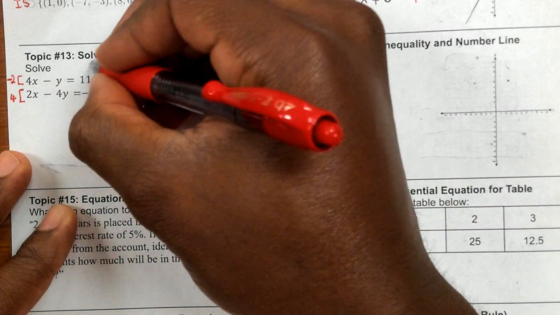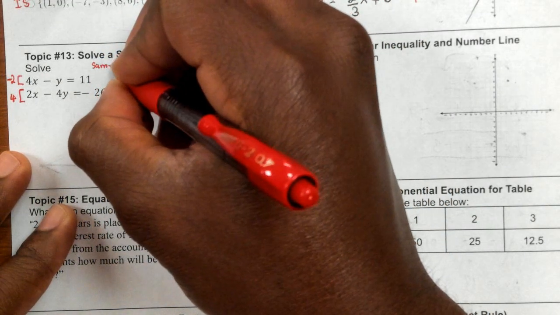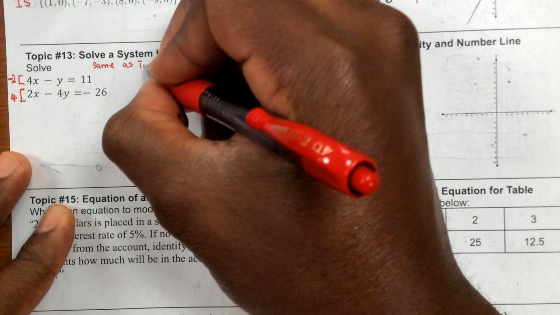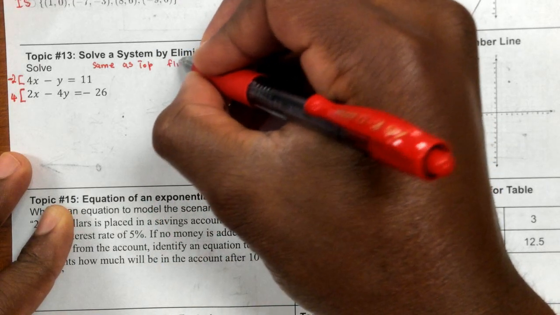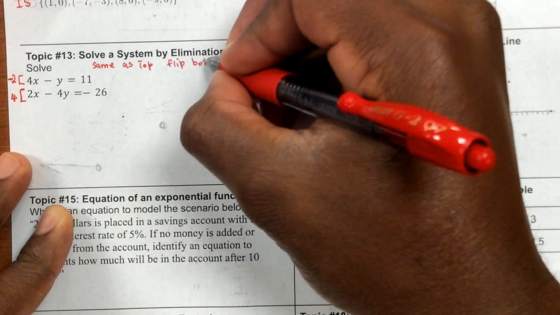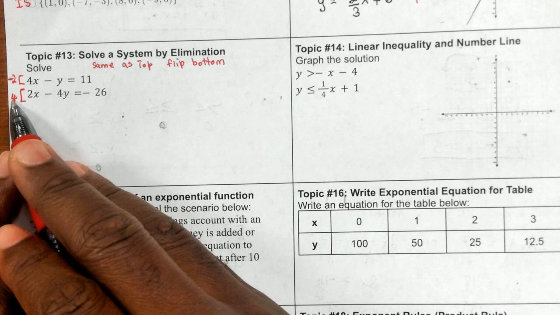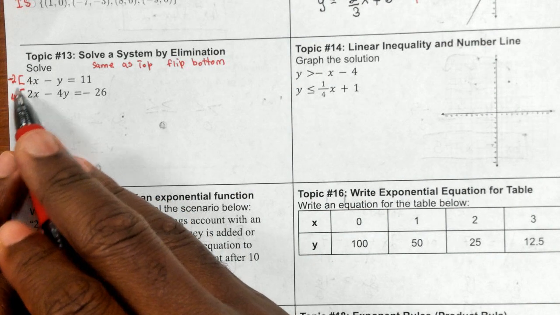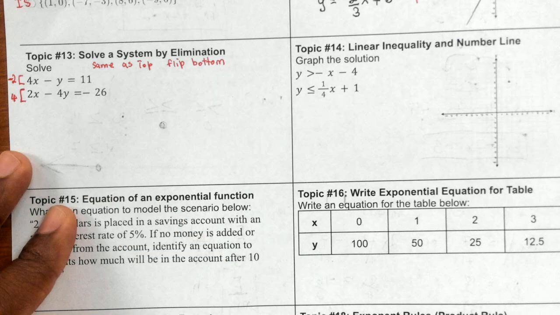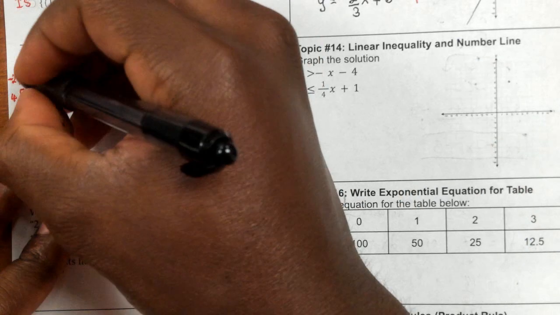All right. So what we're doing here is same as the top, and then flip the bottom. All right. So again, same as the top, flip the bottom. When I say flip, I mean flip the sides.